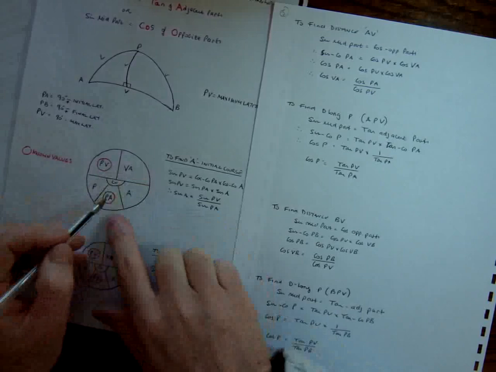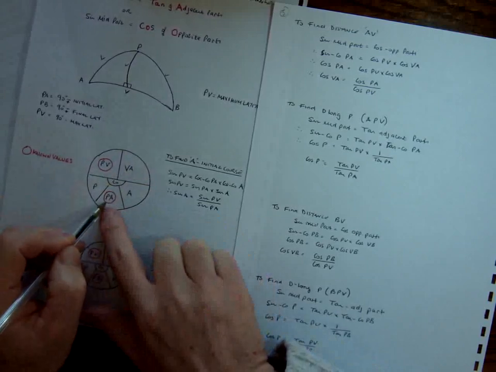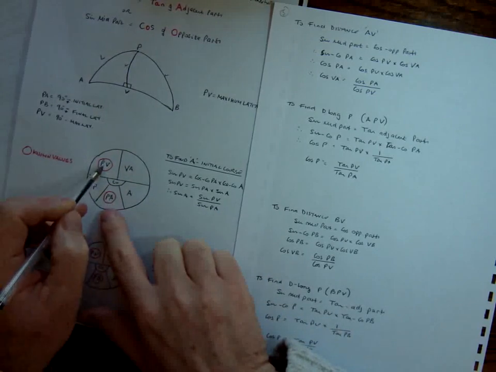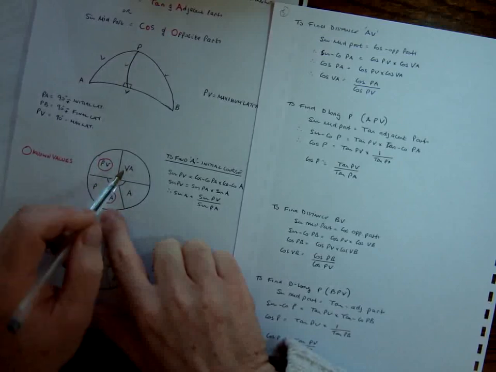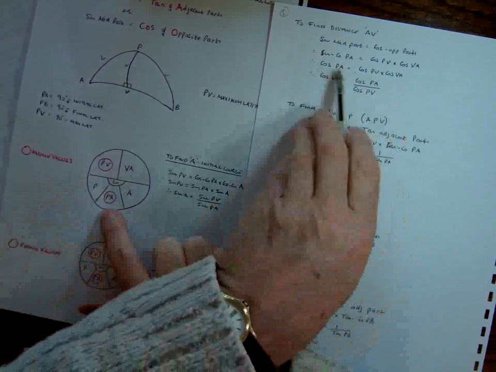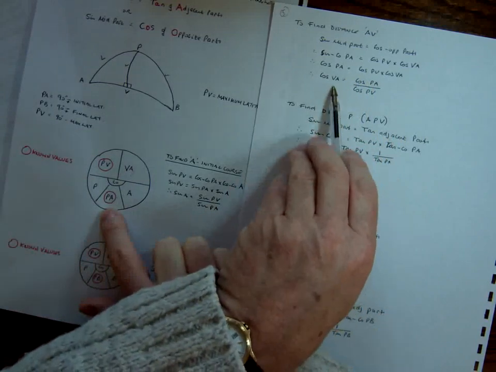So I hope you can see that. We know these two values, we're trying to find that one. So PA becomes the mid part, and of course that's sine co now because it's below the wheel, and these would simply be cosine PV and cosine VA. And you would simply, doing as I've done there, change the formula around, and you get cosine VA is cos PA over cosine PV.